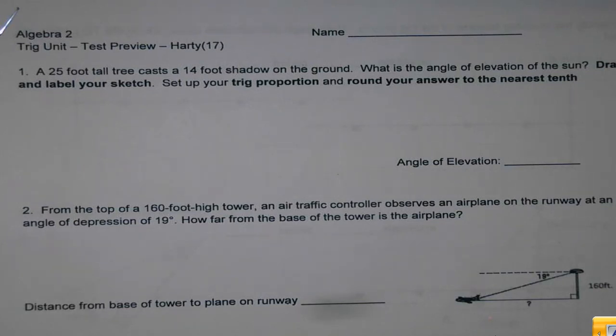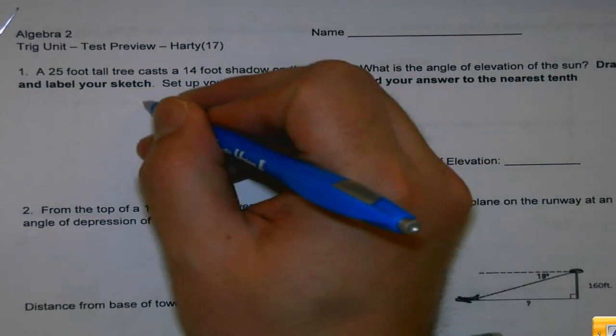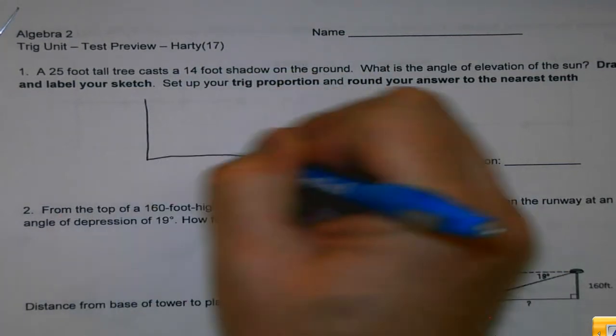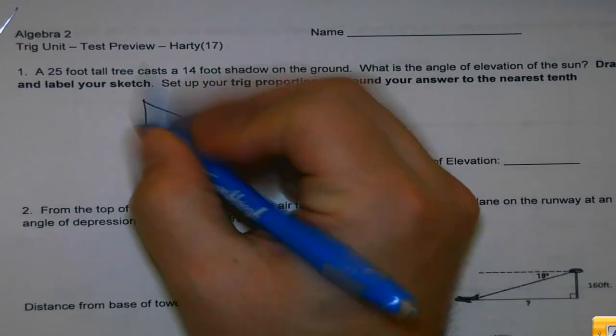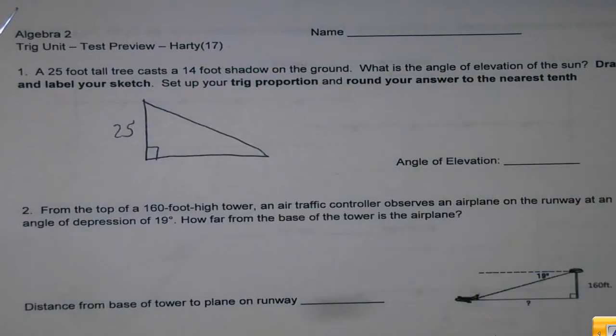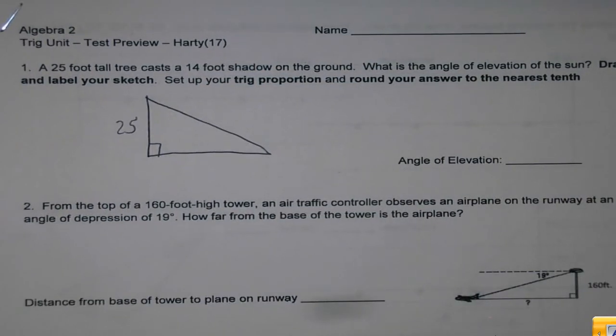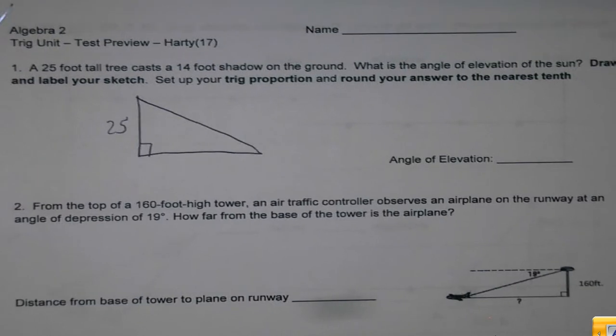Right, getting ready for our trig unit test here, doing the preview. Starting with some application problems here at the top. We're going to have to draw some pictures, but that's all right. So we got a 25-foot tall tree. Now, I tend to draw all my pictures the same. You do not get extra credit for having fancy artistry, so sorry about that.